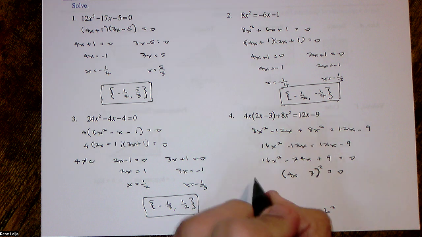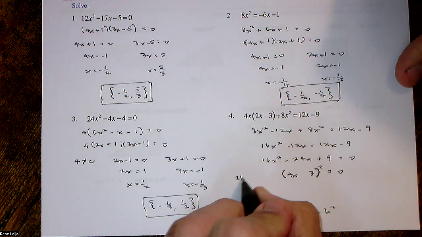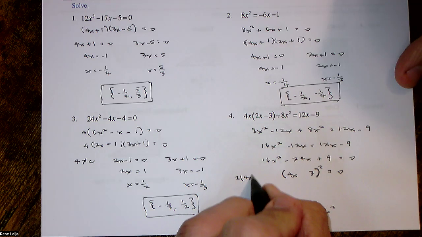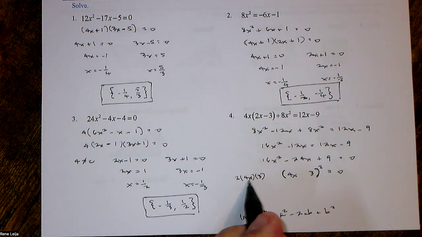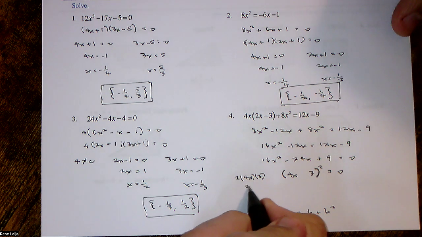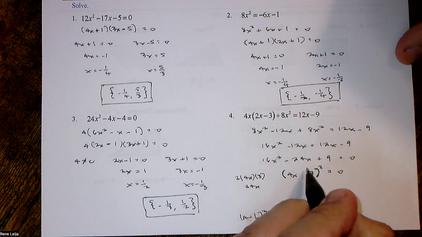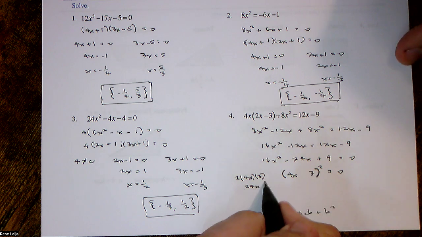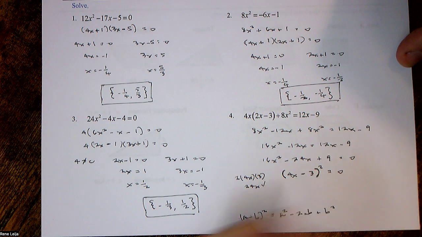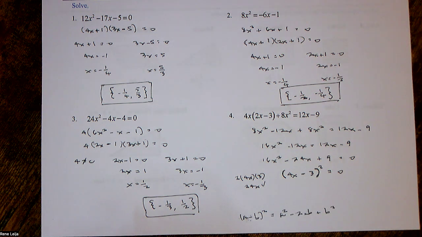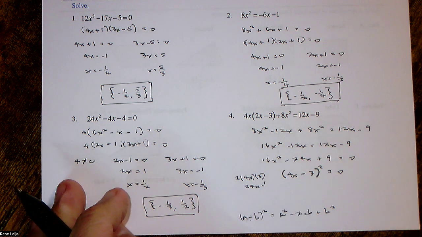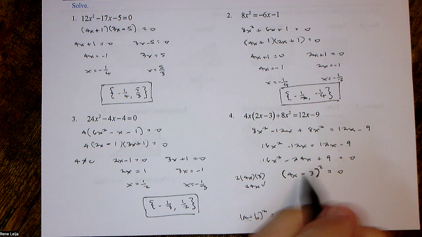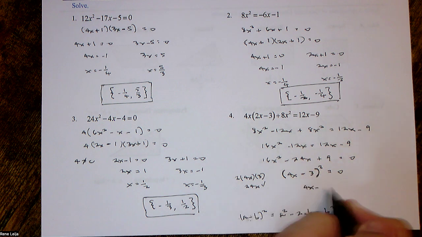So here's the A. So 2 times 4x times 3. 2 times 4 is 8, times 3 is 24x. I got the middle term back, so it checks. That's how it factors. And then I grab the sign of the middle. So 4x minus 3 quantity squared. So since this is a repeated factor, I only have one solution.